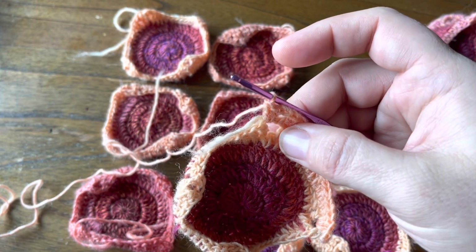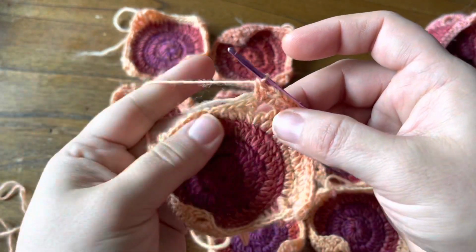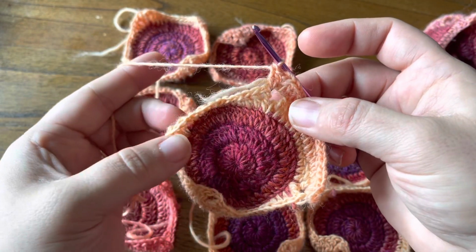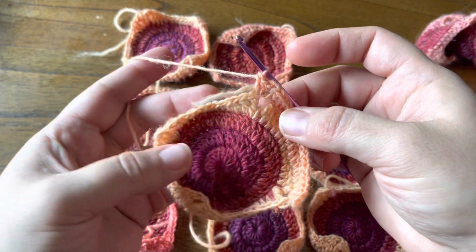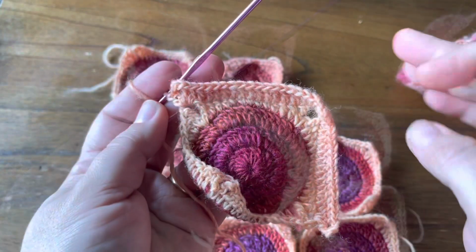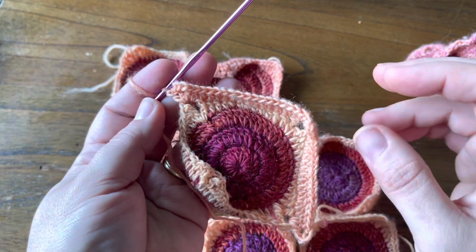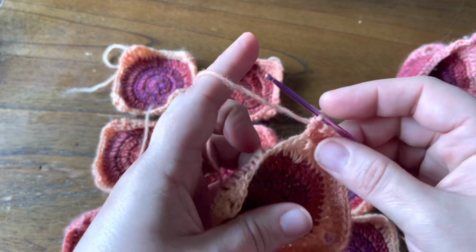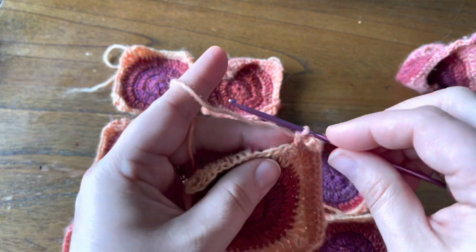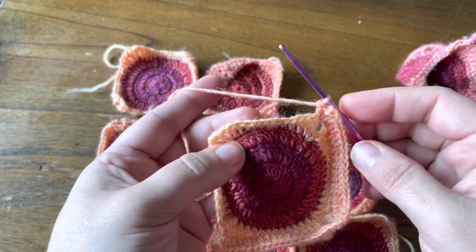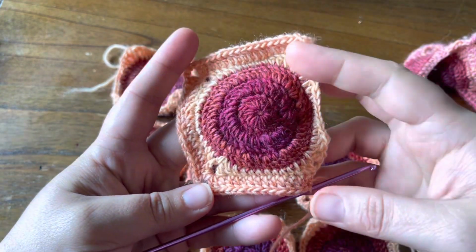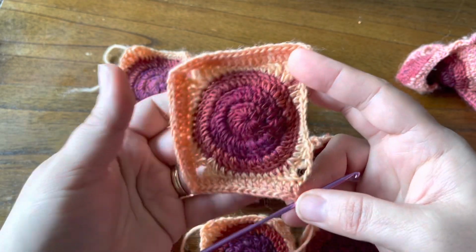And then I'm just going to do the same thing and work across with double crochet in all of the stitches going across, and I'm going to make my same corner in my next chain space as well. All right, now I have 2 sides completed, and I'm ready to make my third side here. I'm just going to make double crochet in all the stitches across until I get to this next corner chain space. All right, so now I'm at the 4th corner chain space.